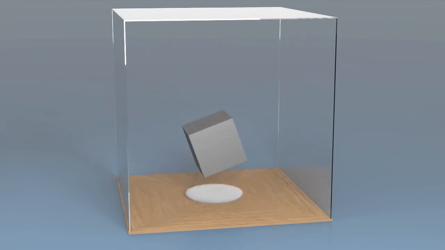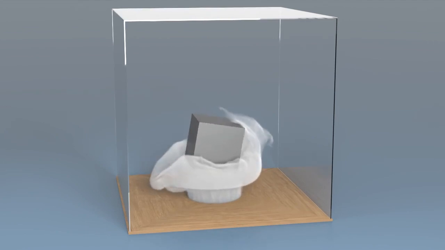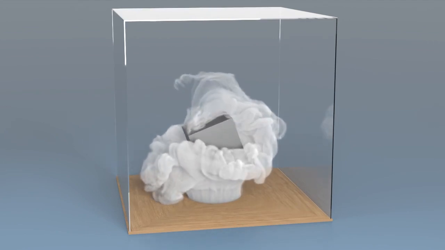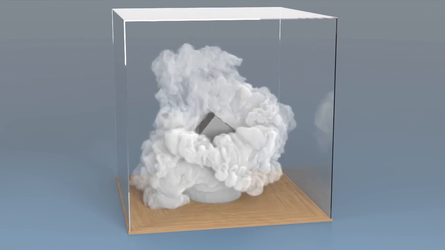For each linear solve, DCDM was run until the residual was reduced by 4 orders of magnitude. Visually plausible and highly detailed results are achieved for each simulation.